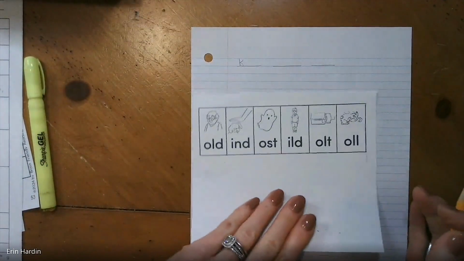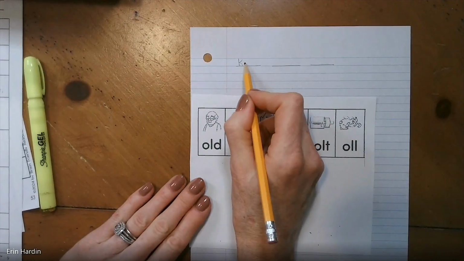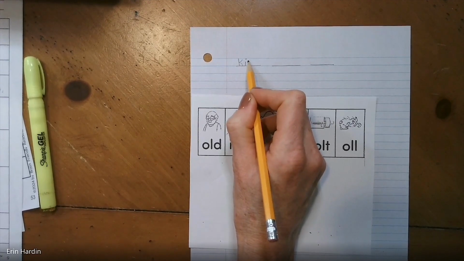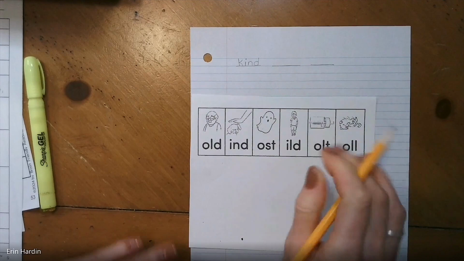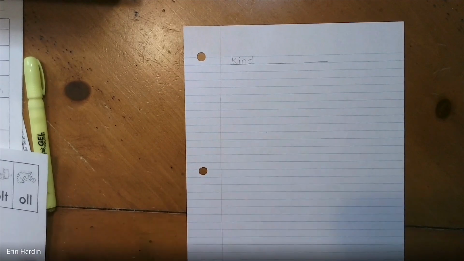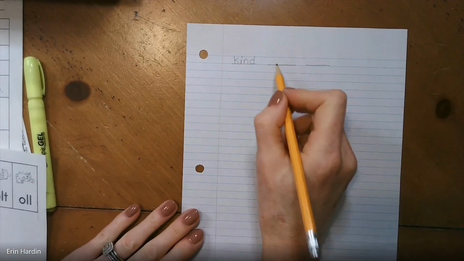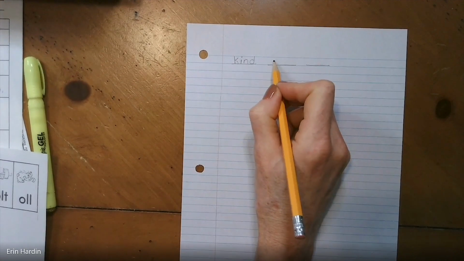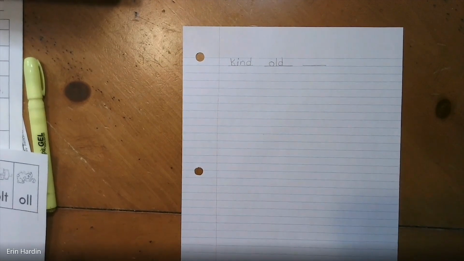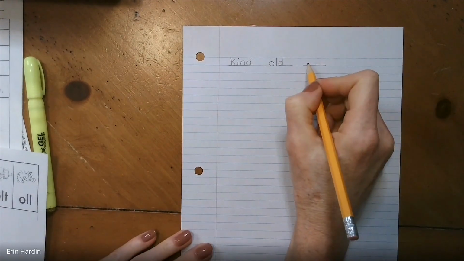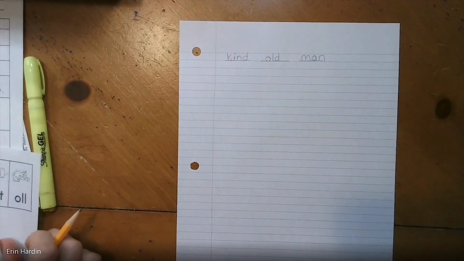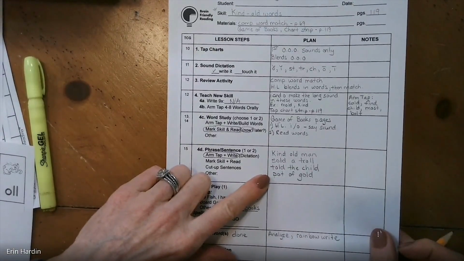What says IND? They could have this little chart in front of them if they want, or they can hear those sounds. I hear k, I hear I, and I hear nd. I know ND says nd, so they may not need this at all. Kind what? Kind old man. The next word is old. I hear old. Old. Kind old man. All right, last word is man. And you could continue dictating those phrases like that.